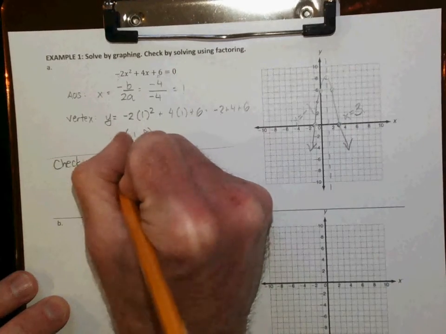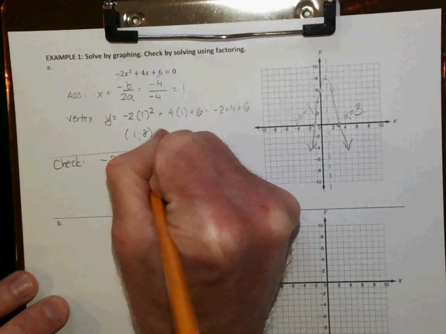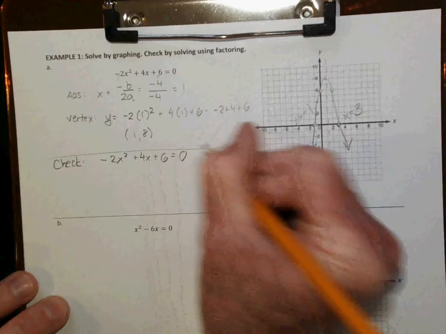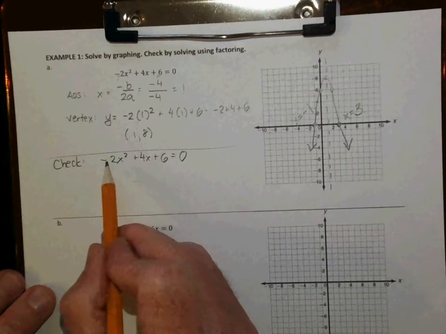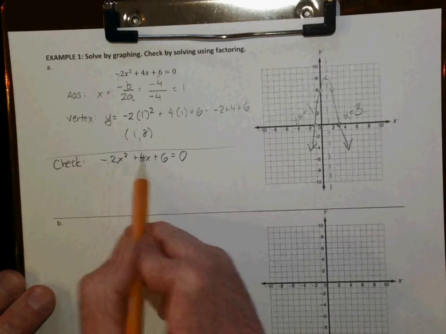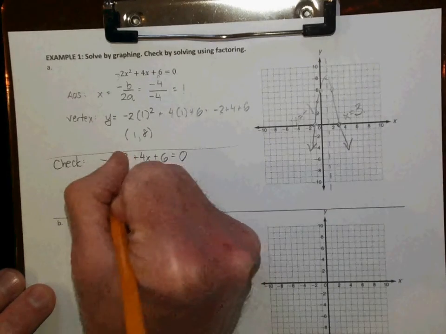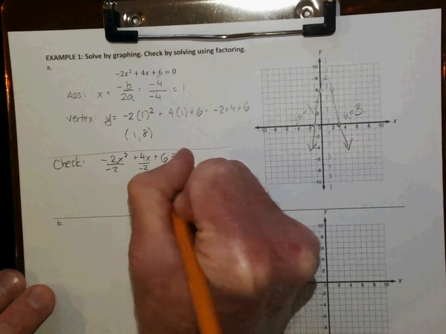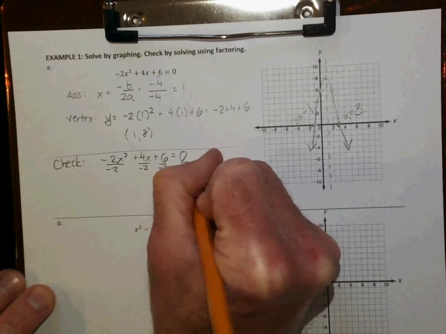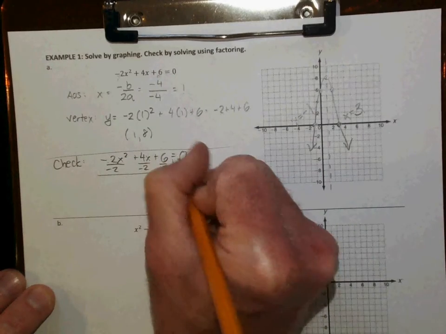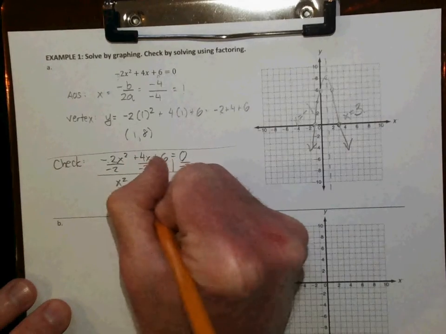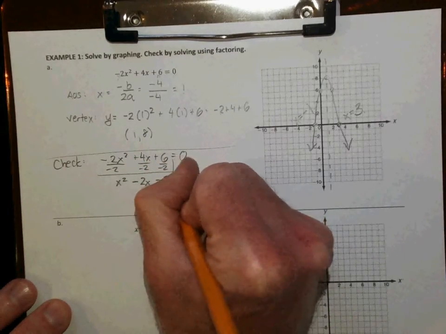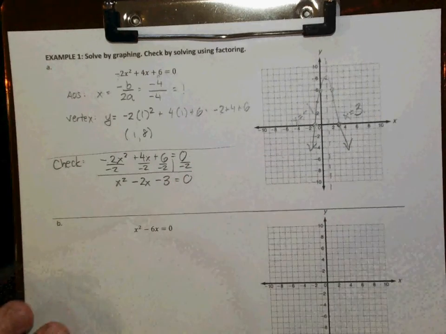So negative 2x squared plus 4x plus 6 is equal to 0. Now a trick, and I'm actually going to show it, is I don't like negatives, but everything here is even. I'm going to divide every term by negative 2. Notice I'm also dividing this 0 by negative 2. And I'm going to get x squared minus 2x minus 3 is equal to 0.